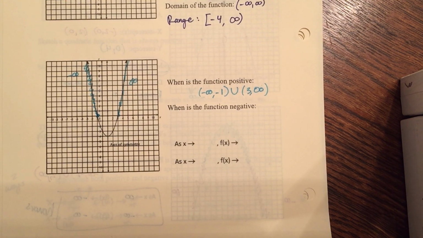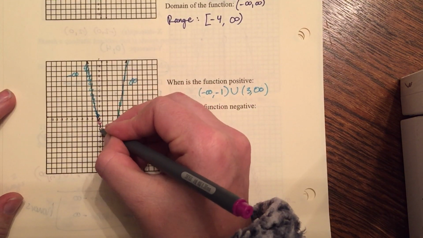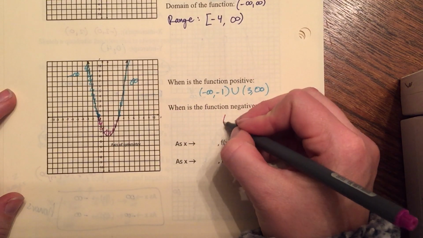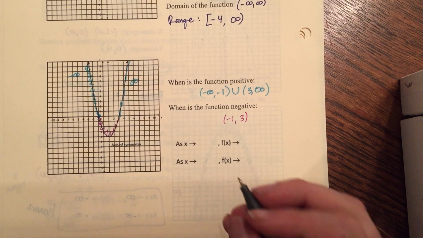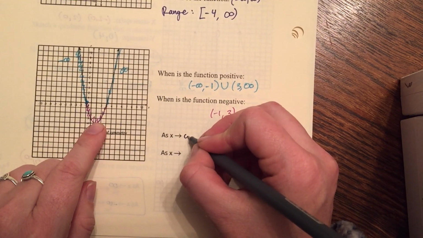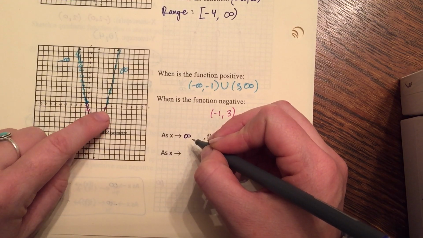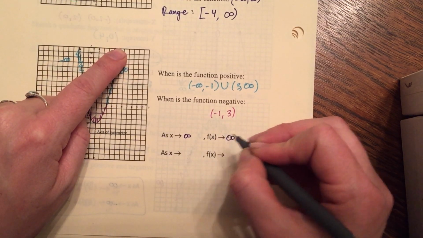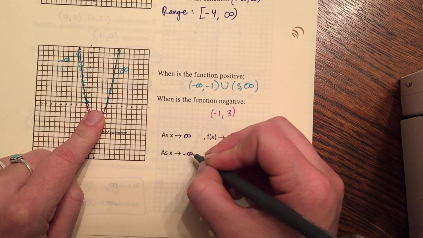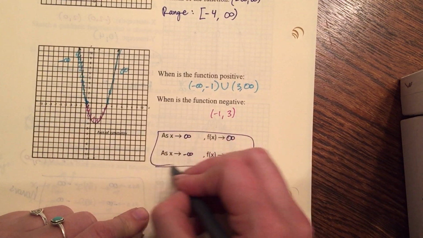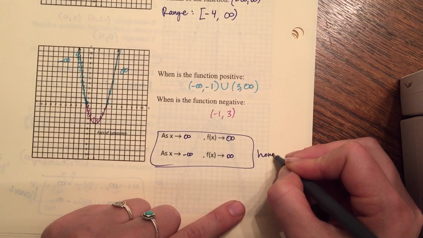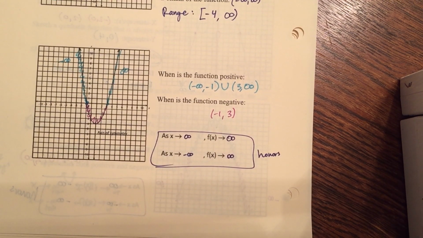My negative section would be from negative 1 to positive 3. If you do the honors section, go for extra credit. As you go to the right, your graph is going up. As you go to the left, your graph is going up. Done. If you have any questions, please come see me.